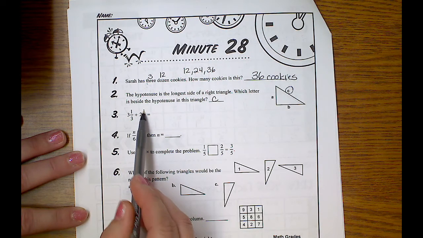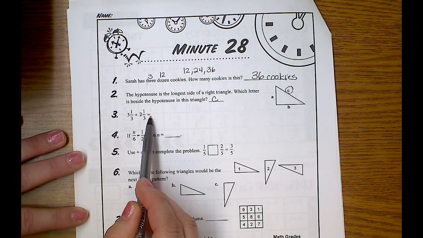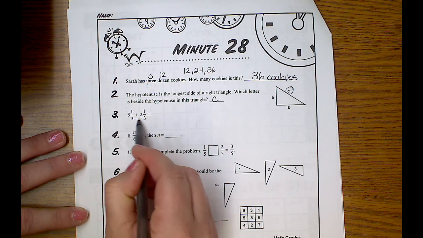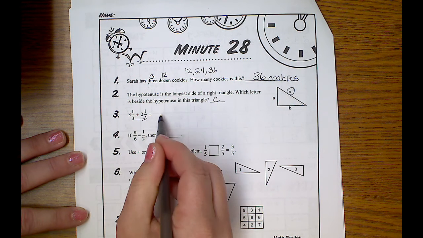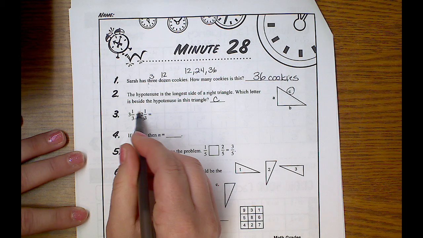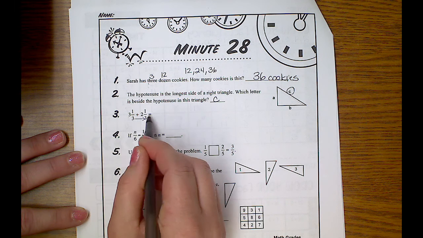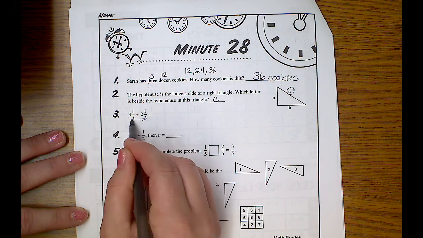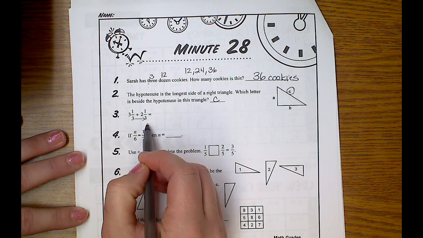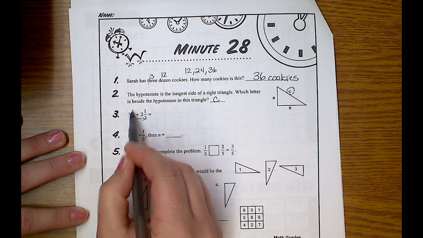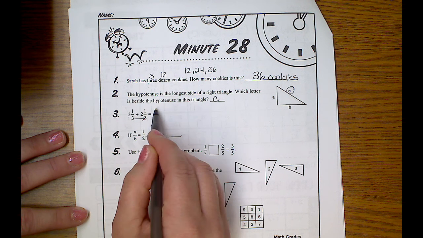3 1/3 plus 2 1/3 equals. So because the denominators are the same, that's the part that has to be in common when adding. We can add our thirds first. 1/3 plus 1/3 is 2/3.